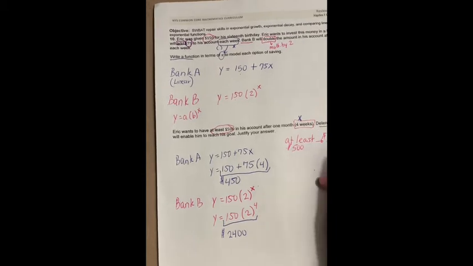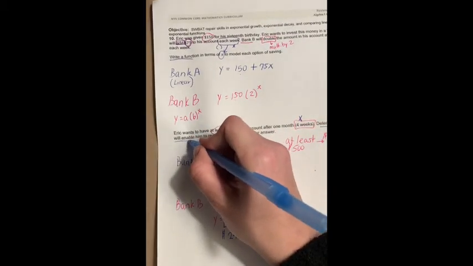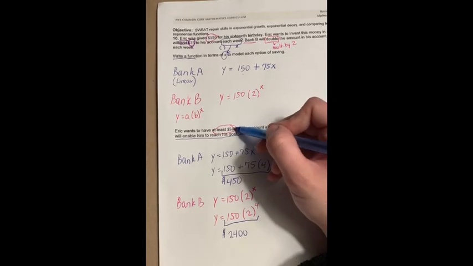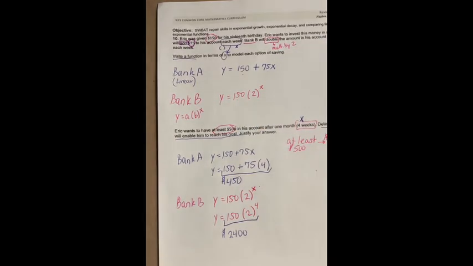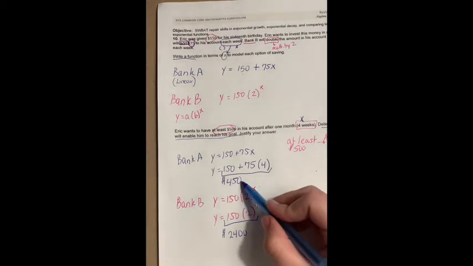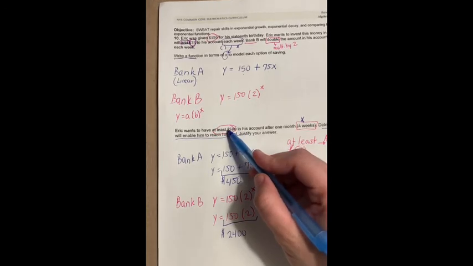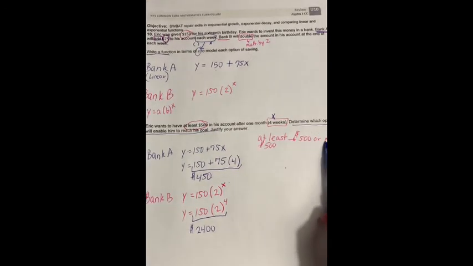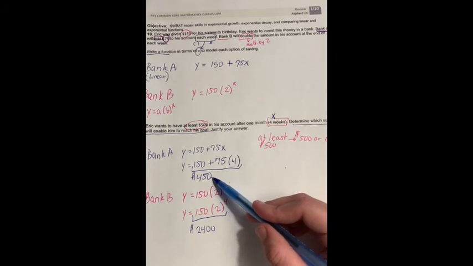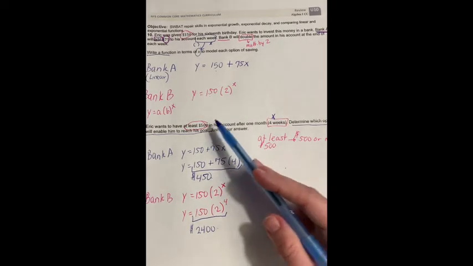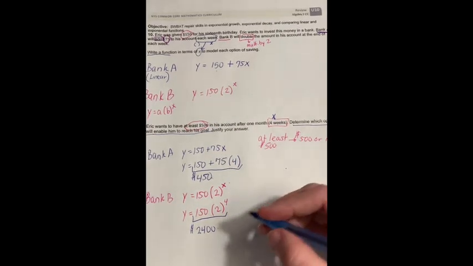So let's just go back to the question. It says determine which option will enable him to reach his goal. Well, his goal is at least $500. So which one is going to help him get to $500? Well, 450, does that get him to at least $500? If at least means 500 or more, 450 is not 500 or more. So Bank B would be the correct one because 2,400 is definitely at least 500. It's a lot more, right?